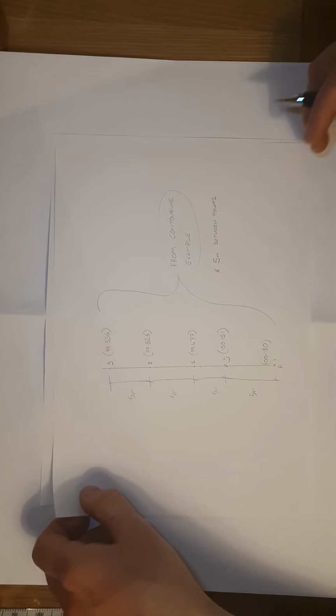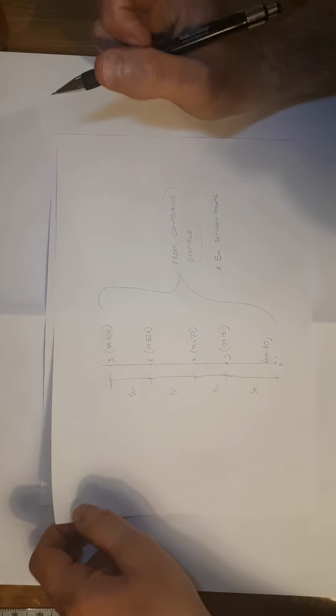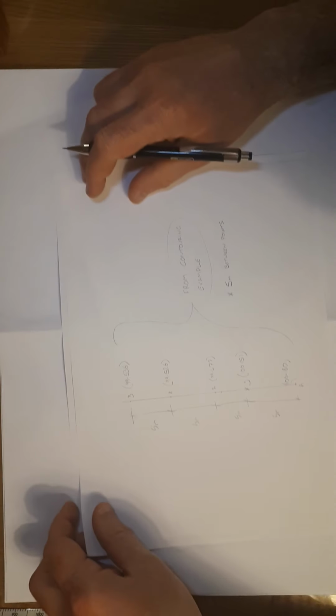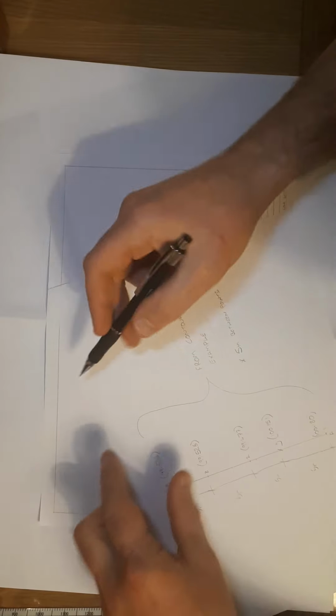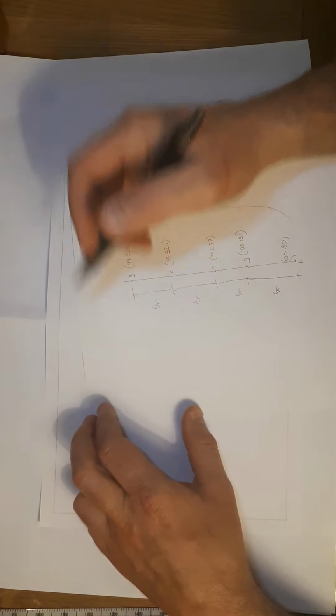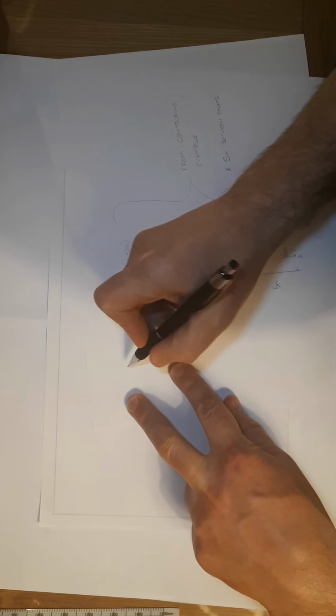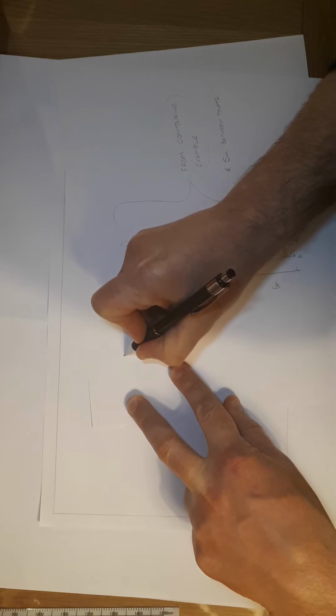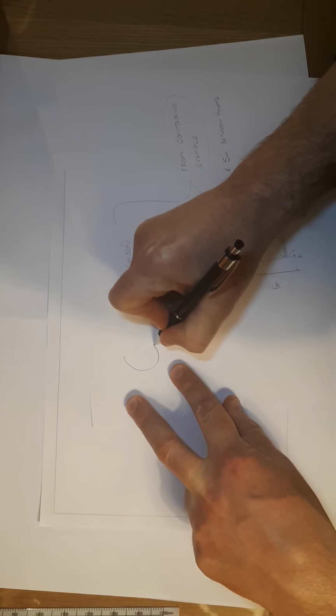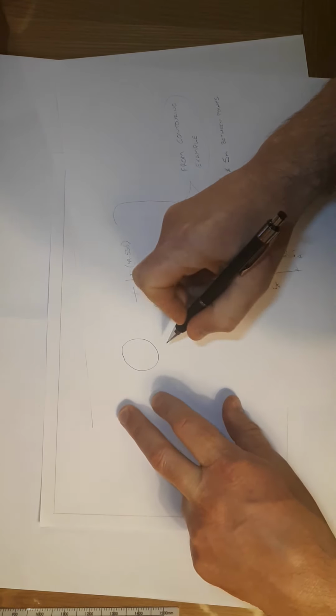We're told that we've got a 300mm diameter pipe. We'll just assume for the purposes of this that it is a drain. Again, if I sketch on here, hopefully you can see this okay. We're told we've got a 300mm diameter pipe. If I draw a circle here, that's our pipe.